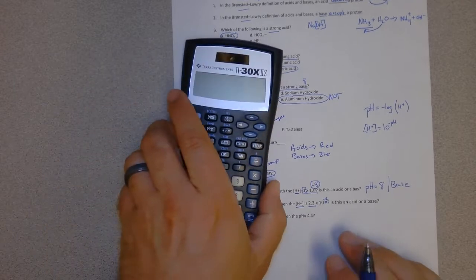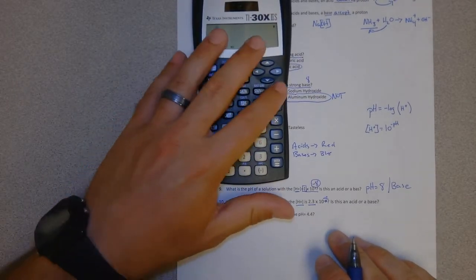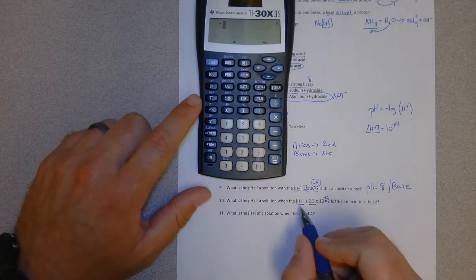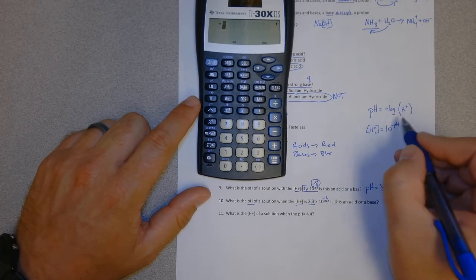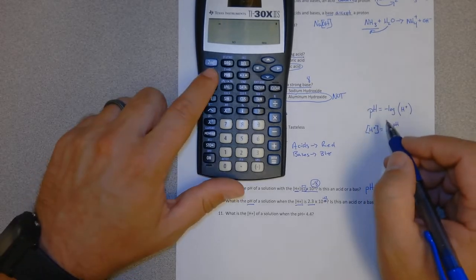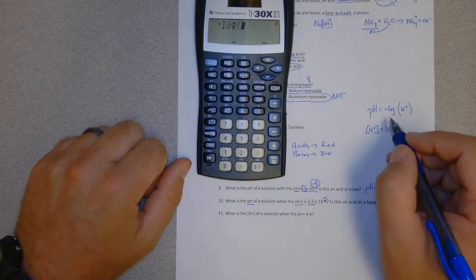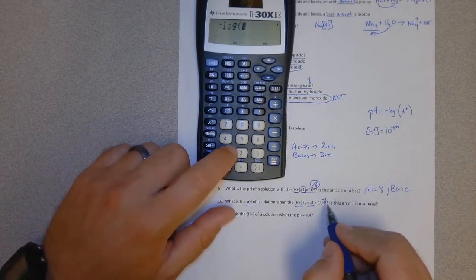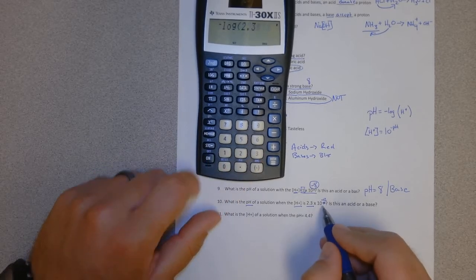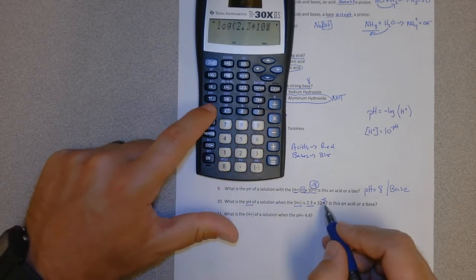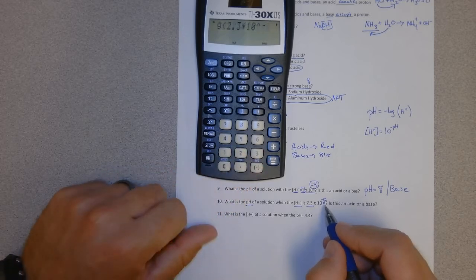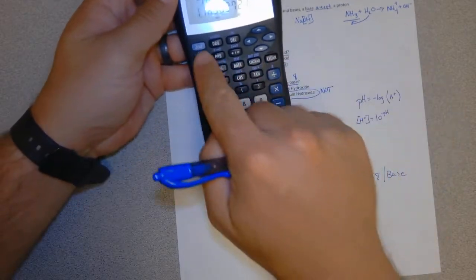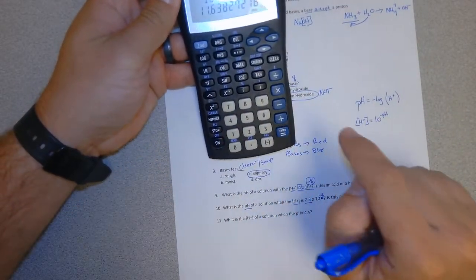So how do I do this in my calculator? I take the negative log, because I'm trying to find a pH. I'm going to be using this formula here, the negative log. Here's your log button, and then it populates that parentheses. The concentration of H is right here, 2.3 times 10 to the negative 12. Close your parentheses, and let's take this out of scientific notation.